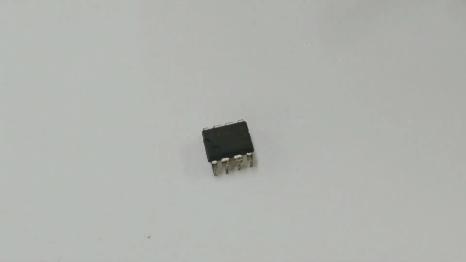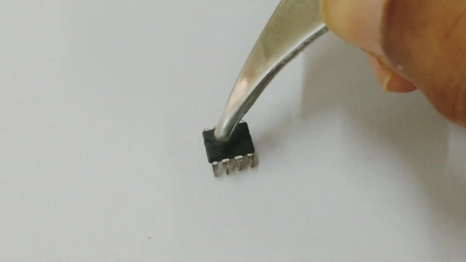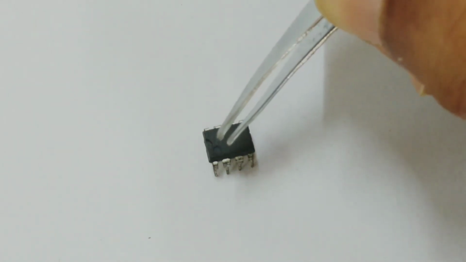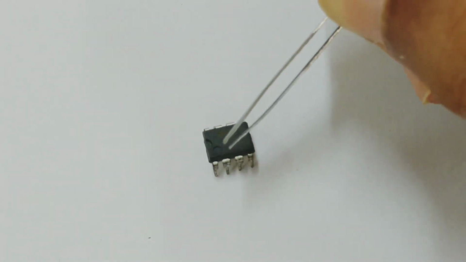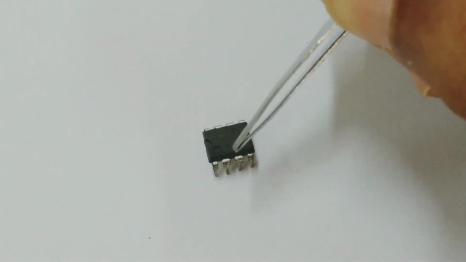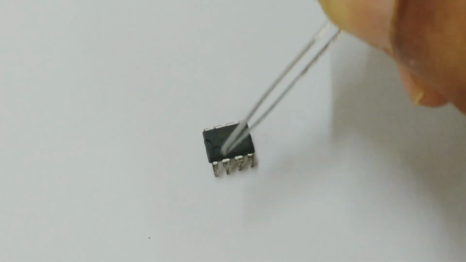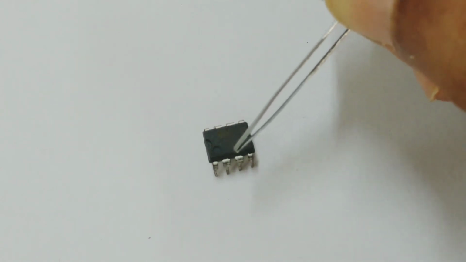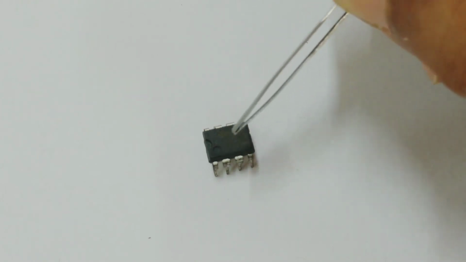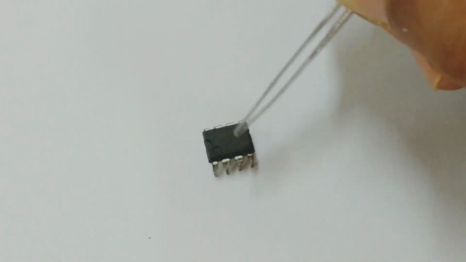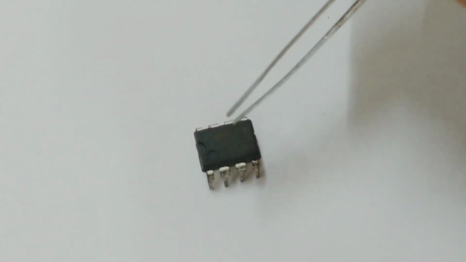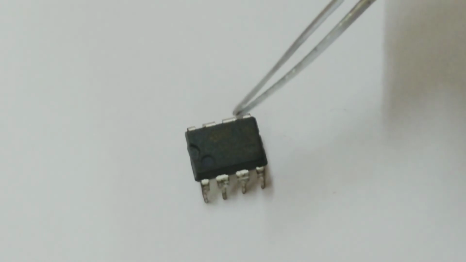You can see a small cut over here and a small dot over here that indicates which side is the front side, and the small depression over here indicates which is number 1. So these terminals are numbered, and each number indicates either an input, an output, input voltage, or a ground. All this information is available. On the top, the number of this IC is given, which you may not be able to see right now, but I will put this under a magnifying glass and show it to you.